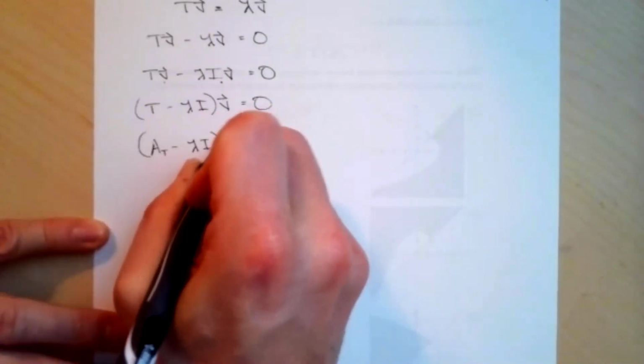In other words, if we use A as the matrix associated with T, and then subtract off lambda times the identity, that acting on V should be 0.